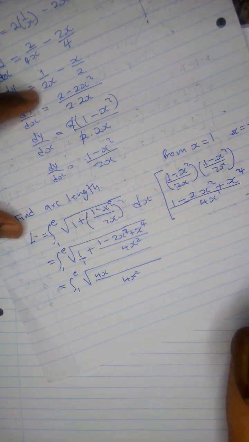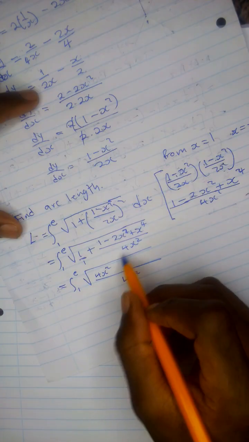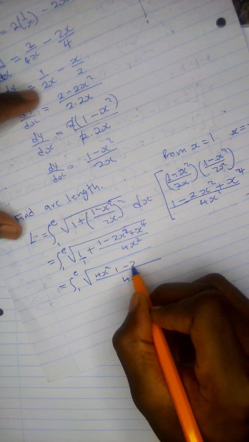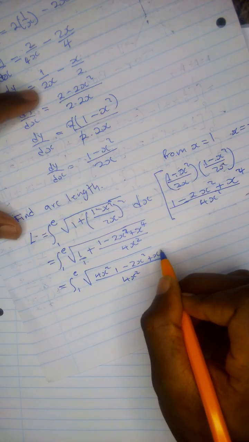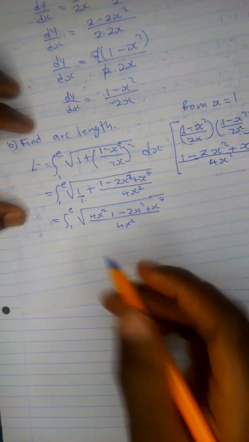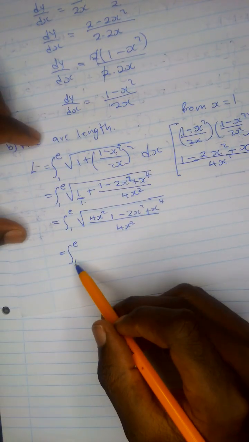So we have the integral from 1 to e of the square root of that.